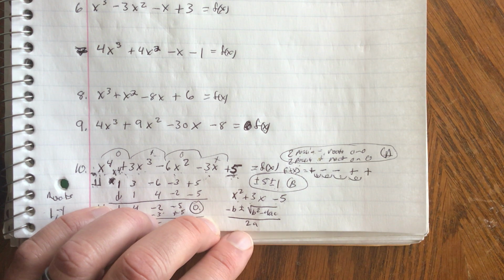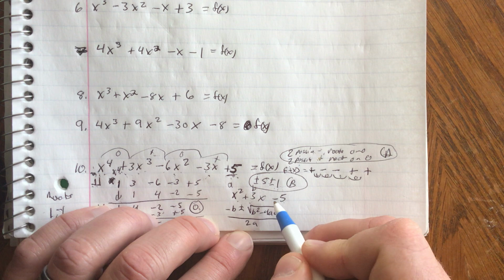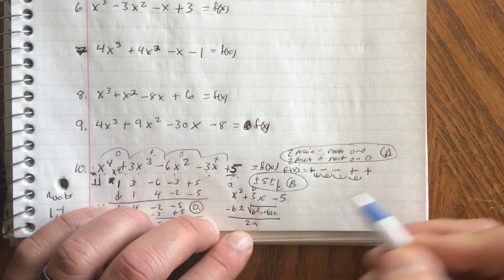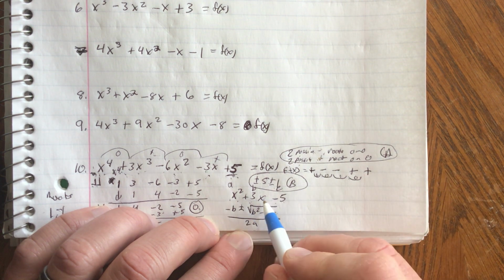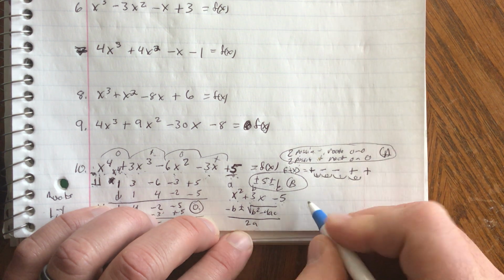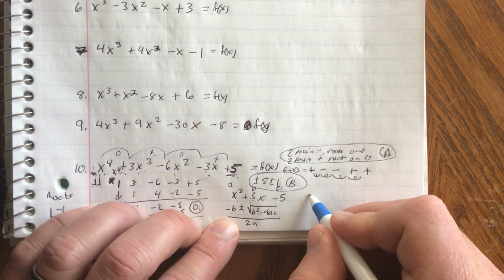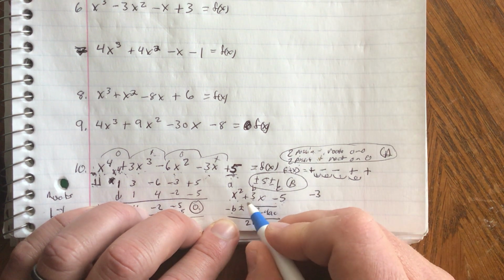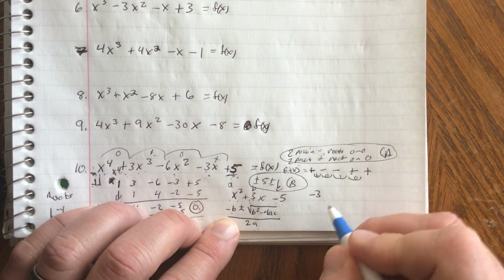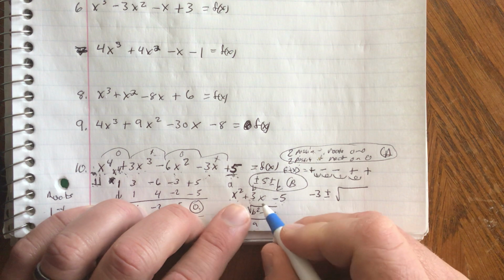That's the quadratic formula. And this is in the form where this is ax squared plus bx plus c. So the a value is 1, the b value is 3, and the c value is negative 5. I just plug it into that formula. So the b value being 3, I got to take the opposite of positive 3, which is negative 3. Don't forget to change the sign on that when you write it out here to the side. And then I got plus or minus the square root of b squared.